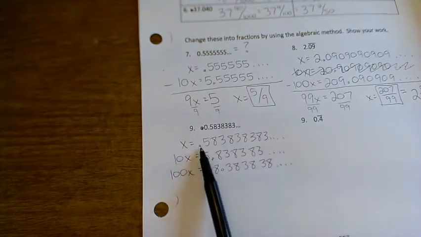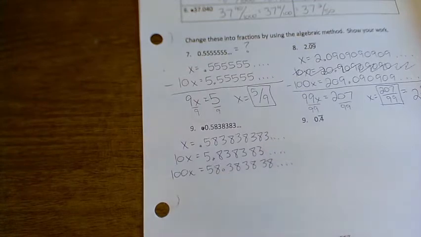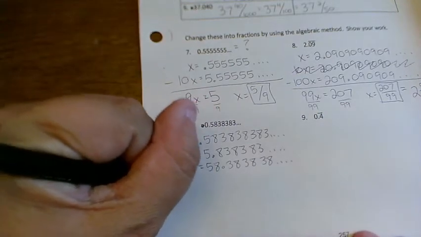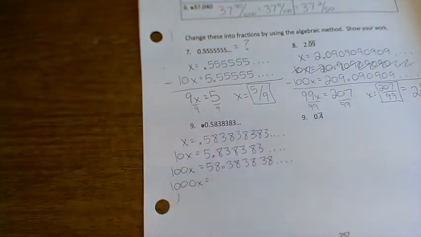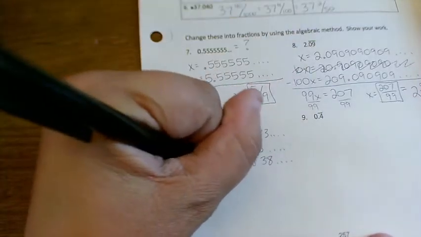Now we have a decimal that's a 0.5, a 0.8, and a 0.3. So we still don't have two that are the same. So we have to go again. So another power of 10 would get us up to 1,000. That's going to move the decimal again. So now we would have 583.838383.